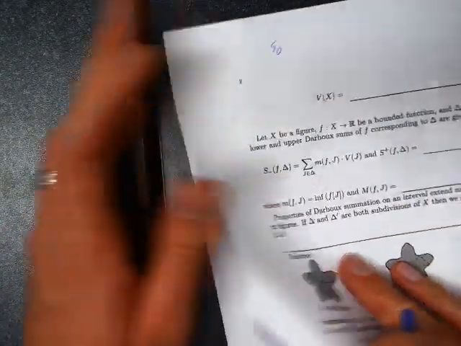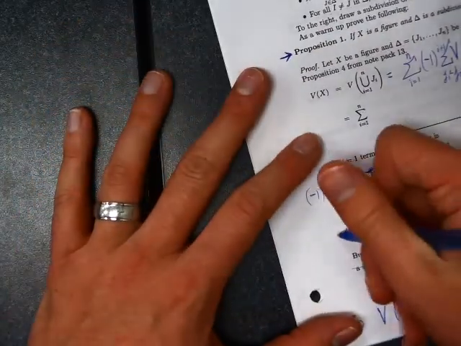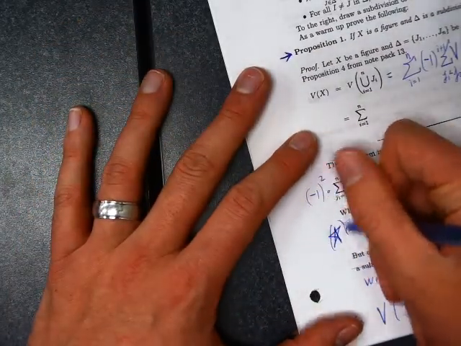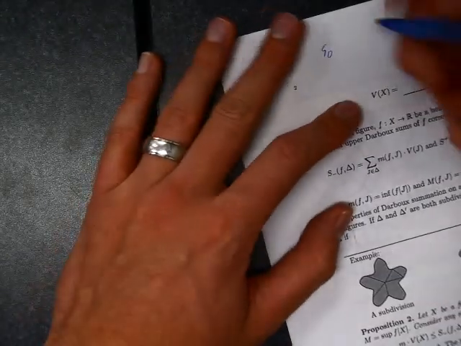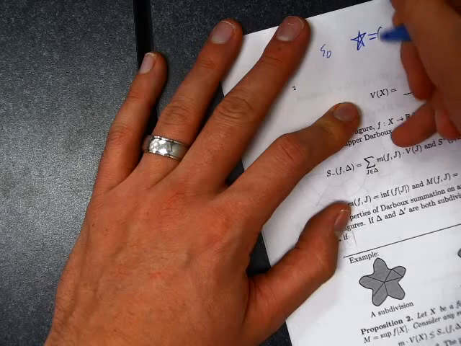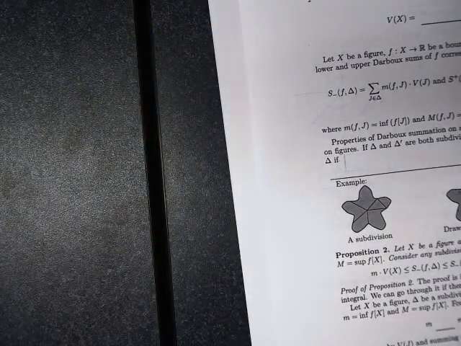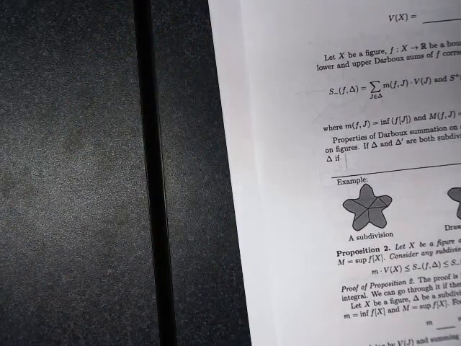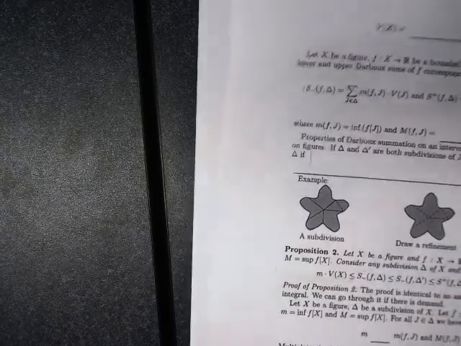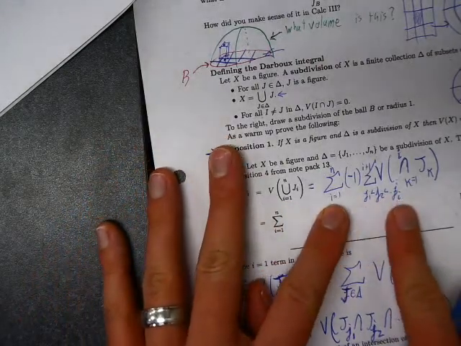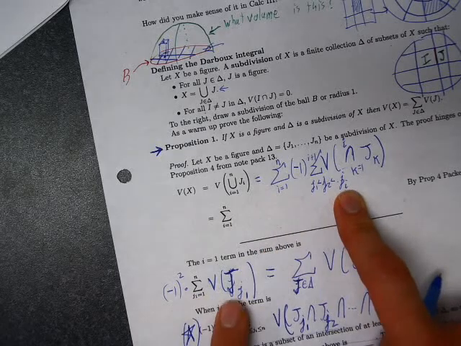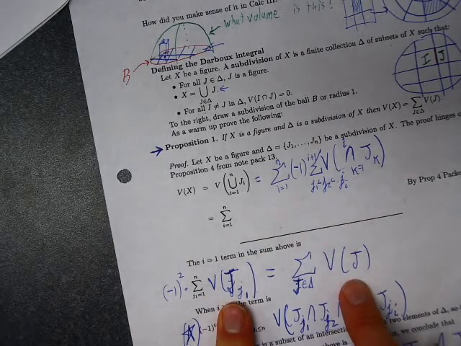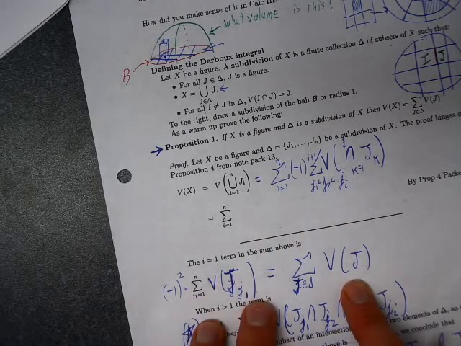So let's call this star. So that means that star is equal to 0. But that star was just like most of the terms in the sum that came from proposition 3 last time. So all of these sums, well, the one when i is equal to 1 is not necessarily 0. It's the sum of the volumes of the components. And then it's plus a bunch of zeros.